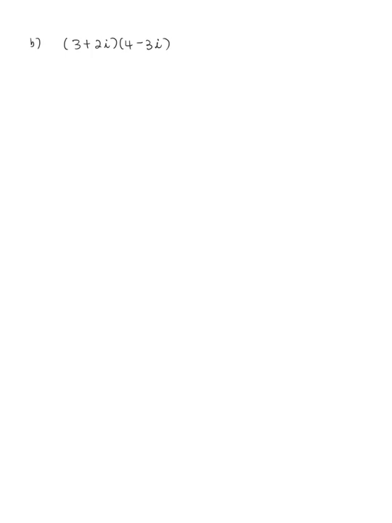Now let's look at part B. 3 plus 2i times 4 minus 3i. So guess what we're going to do? Yes, we're going to FOIL this. So first, I'm going to multiply the 3 to 4, then 3 to negative 3i, and so on. So we got 3 times 4 first, which is going to be 12. And then next one is going to be 3 times negative 3i. So here we're going to have negative 9i.